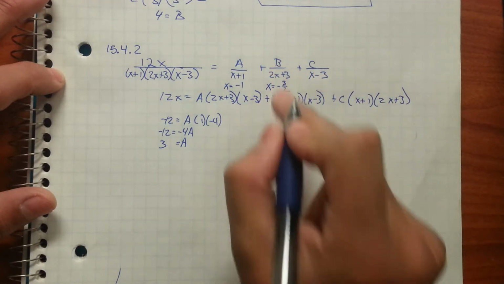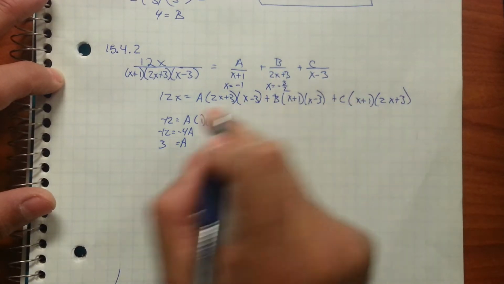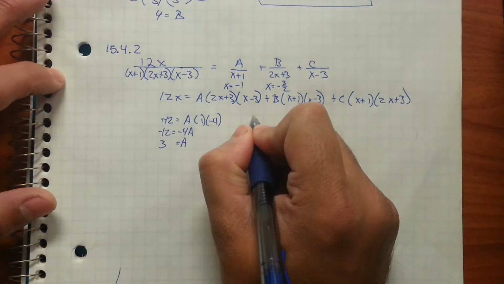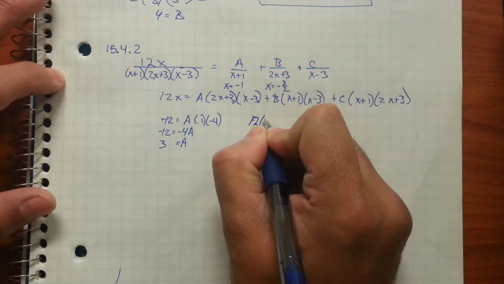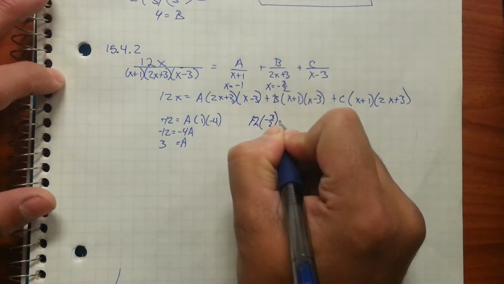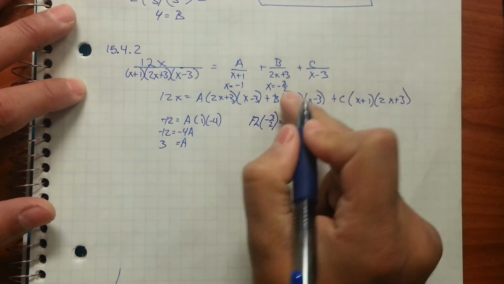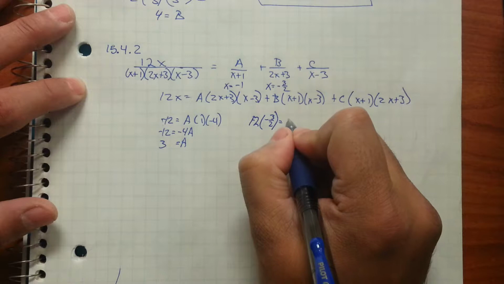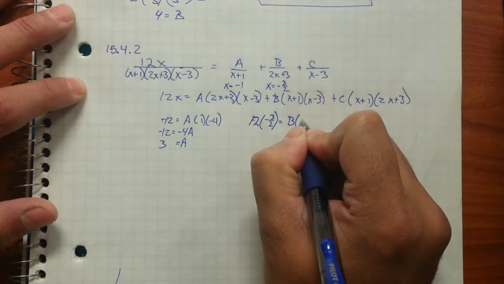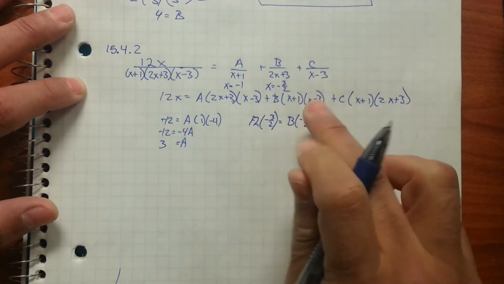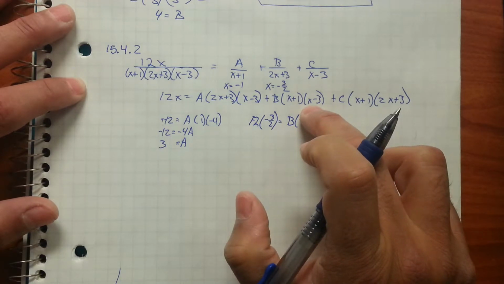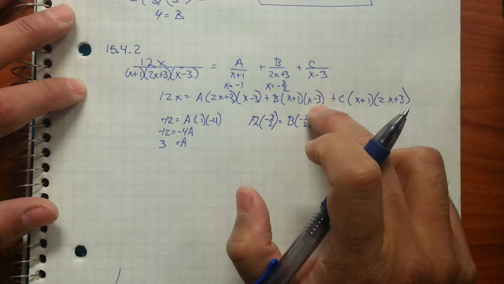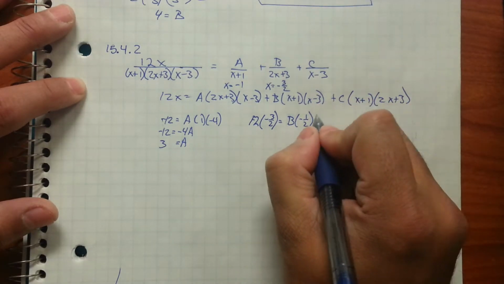So for this one, it's going to be 12 times negative 3 over 2 equals, right here, negative 3 over 2 plus 2 over 2, that's negative 1/2. For this one, negative 3 over 2 minus 6 over 2, it's negative 9 over 2.